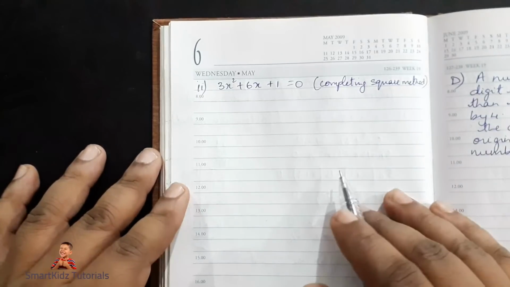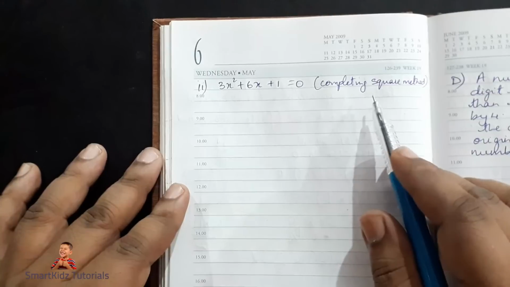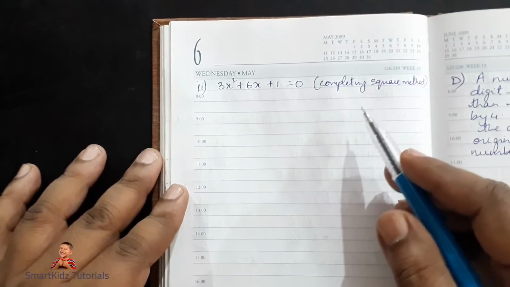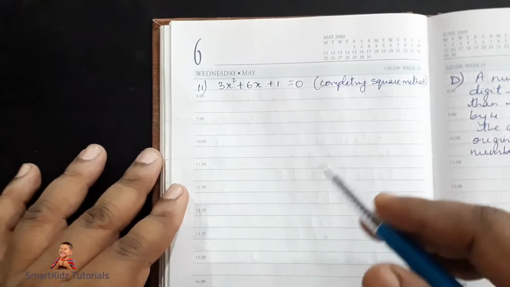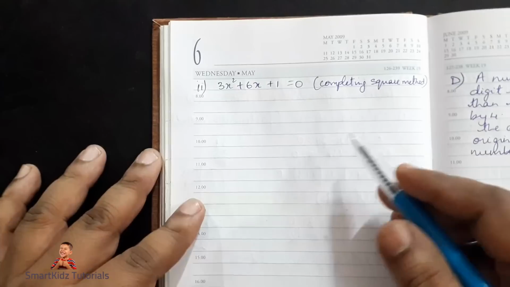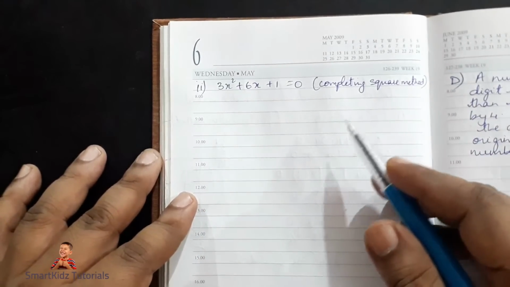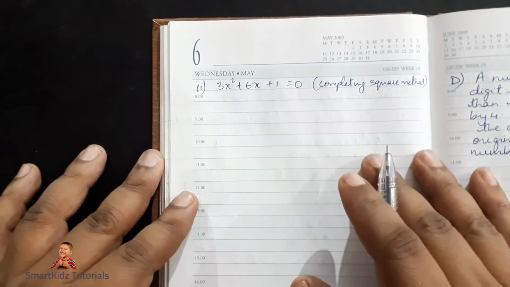Anything is possible, so you need to know any one. If you do any one, that's more than enough. You can solve both as well, but you will not get double marks for that. That means 3 plus 3, 6, you can't get. You'll only get 3. But if you're not sure of one, you may solve the other one as well, just as an assurance.